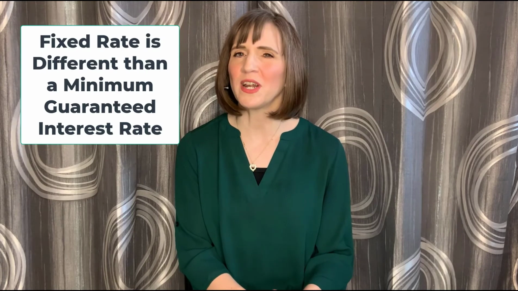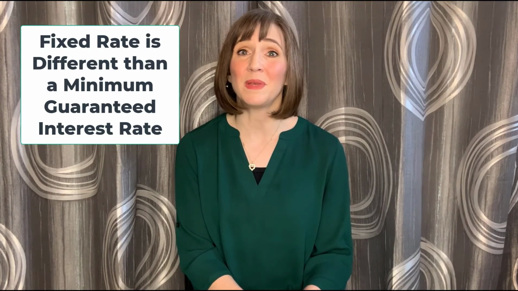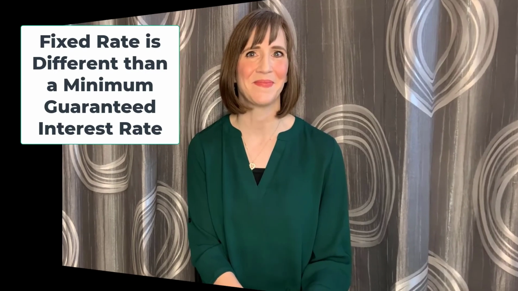So that fixed rate is for those people who need the special features of a fixed indexed annuity, but don't want to be invested in market indexes. Now, I want to make sure that you understand that the fixed rate option in a fixed indexed annuity is different than the minimum guaranteed interest rate, which I'm about to discuss.